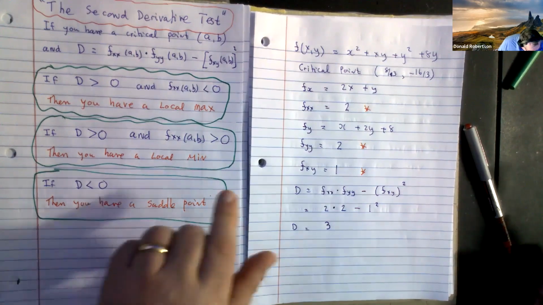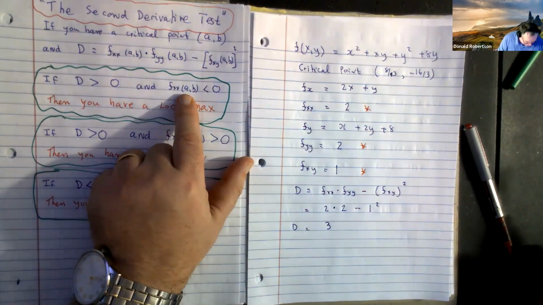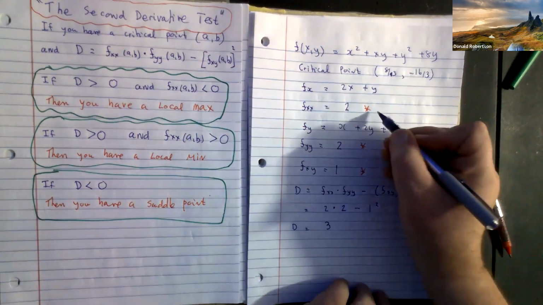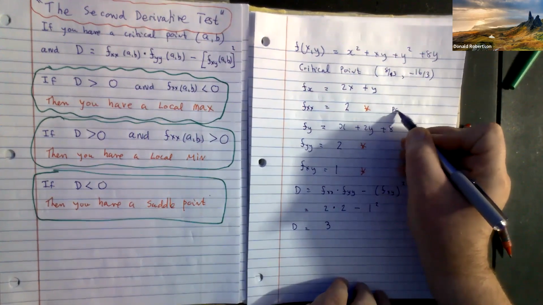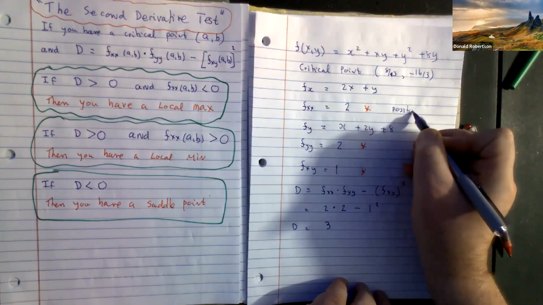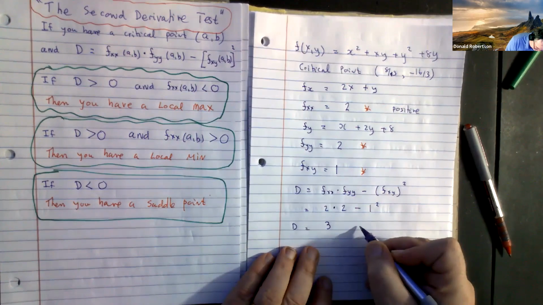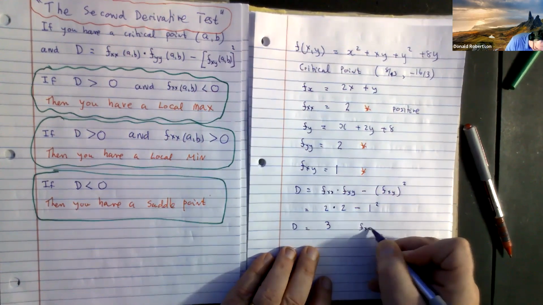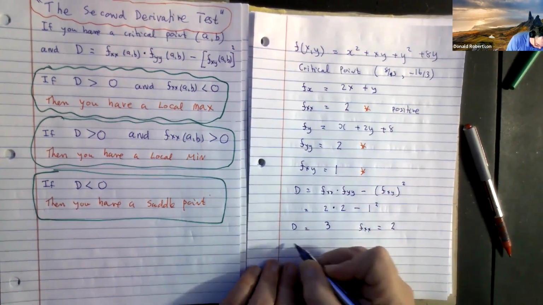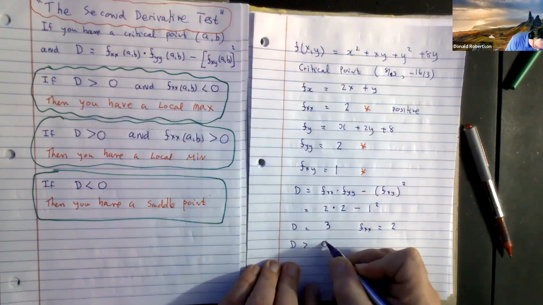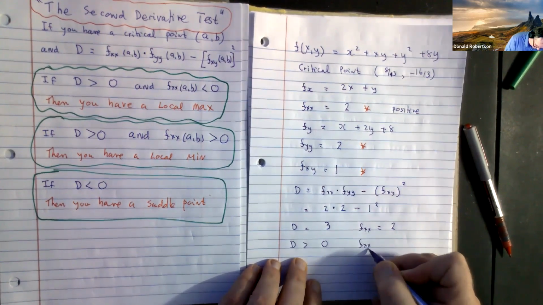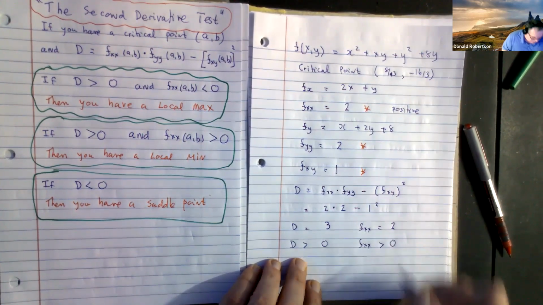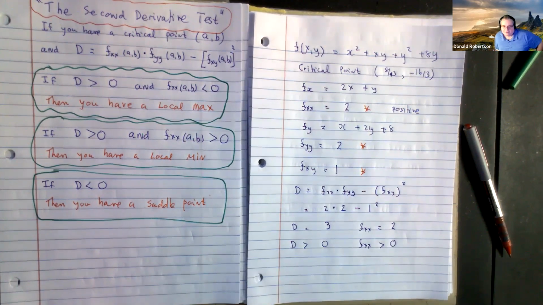Now, the second part of the puzzle is what is the second derivative equal to? The second derivative is here, and it is positive. So D equals 3, and this one is equal to 2. D is positive. This one is positive. Okay, what is the conclusion then?